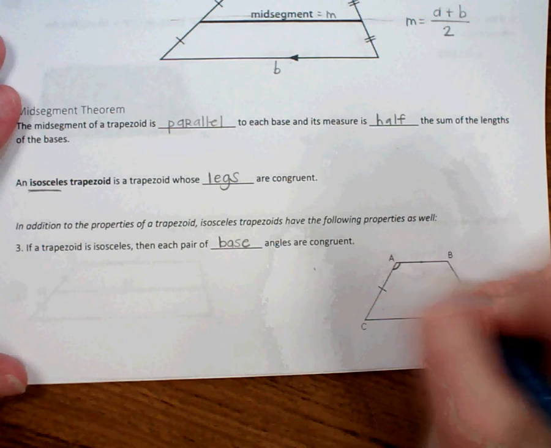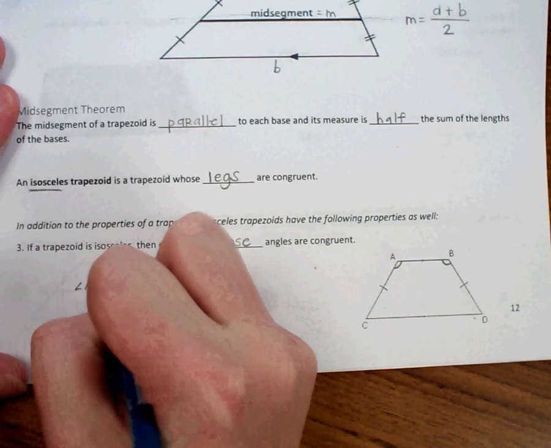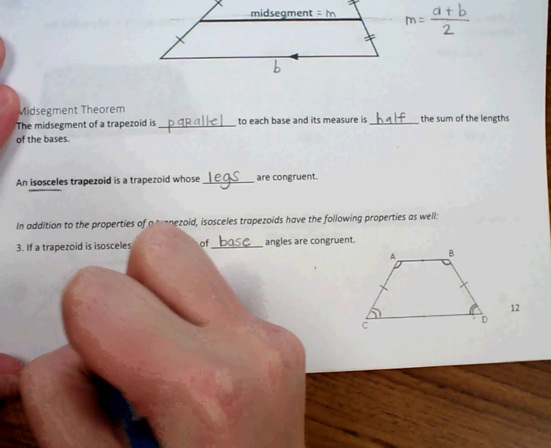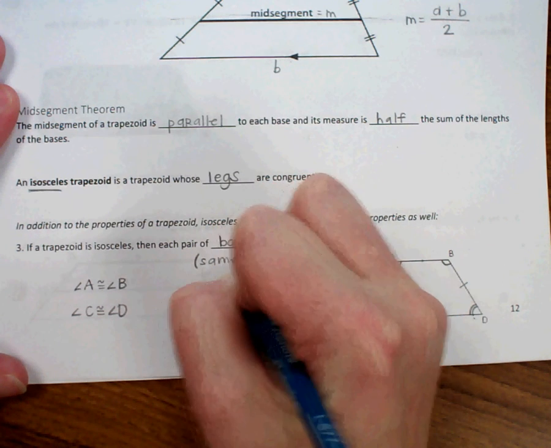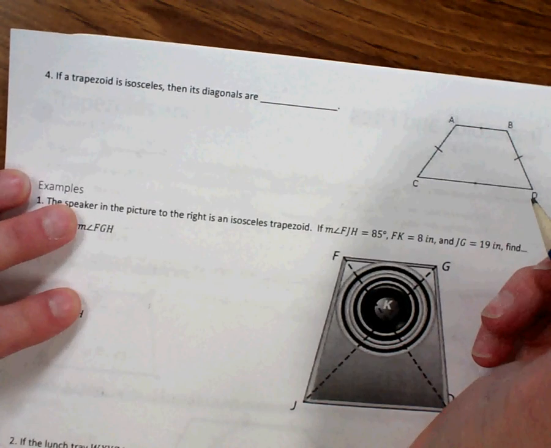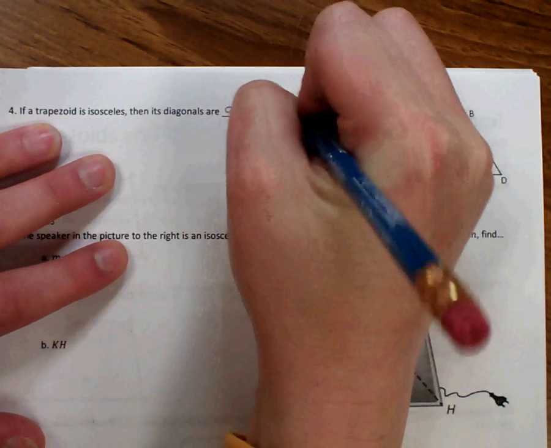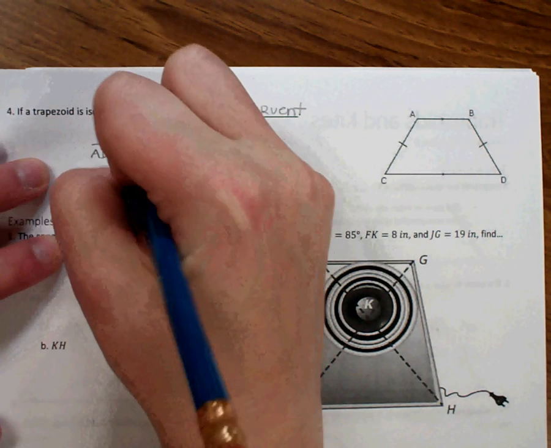So up here, A and B, that is one pair of base angles. They are congruent. And then C and D, that's one pair of base angles. These guys are on the same base. They are congruent. And in an isosceles trapezoid, its diagonals are also congruent. So AD is congruent to BC.